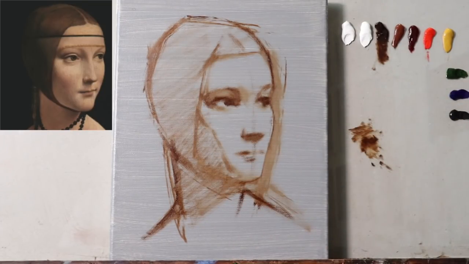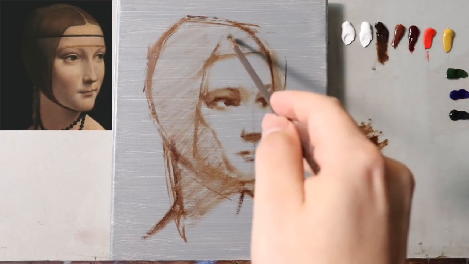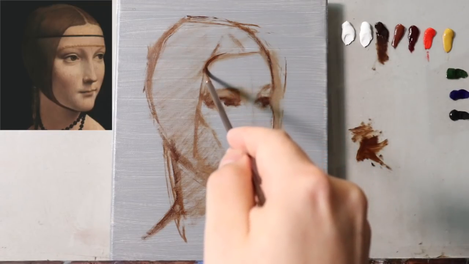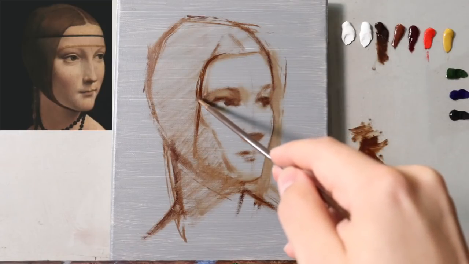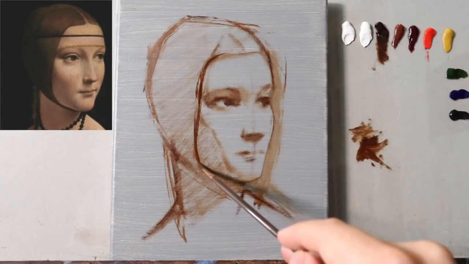I'm going to put a little more drawing medium onto the brush. And what the drawing medium does is just thin out the paint. But obviously it doesn't thin it out so much that I can't use it.